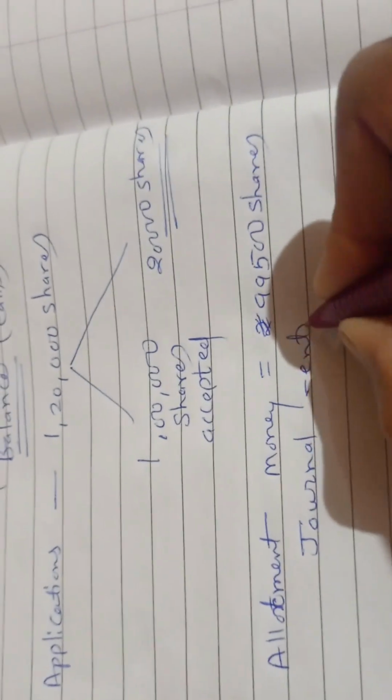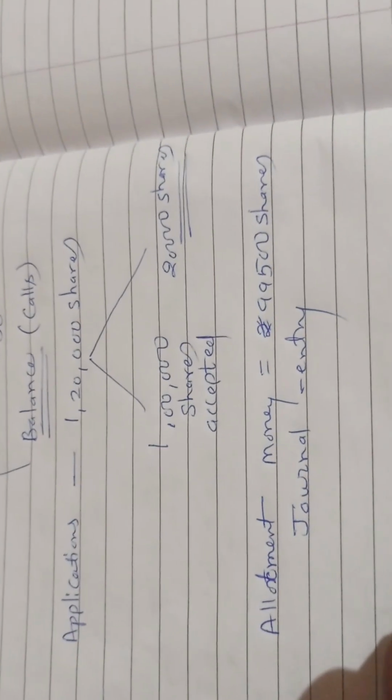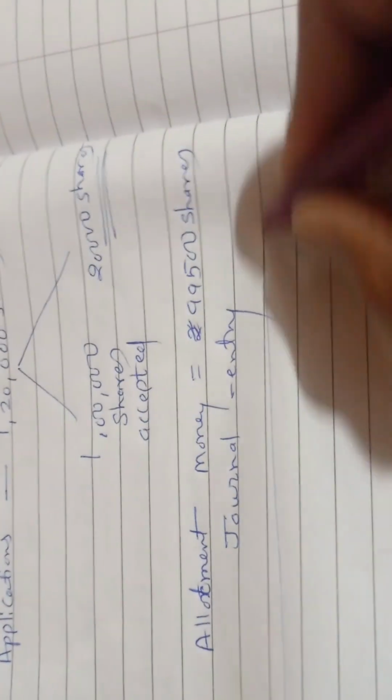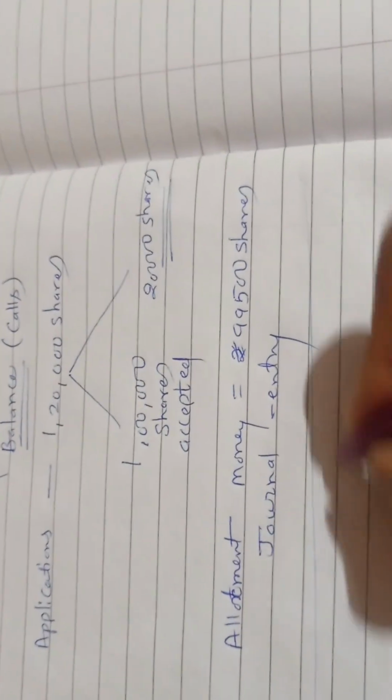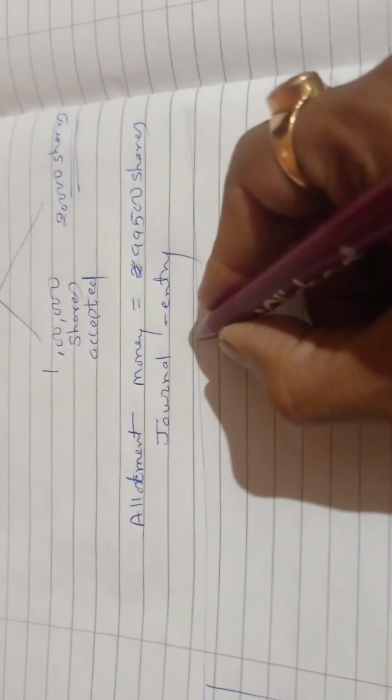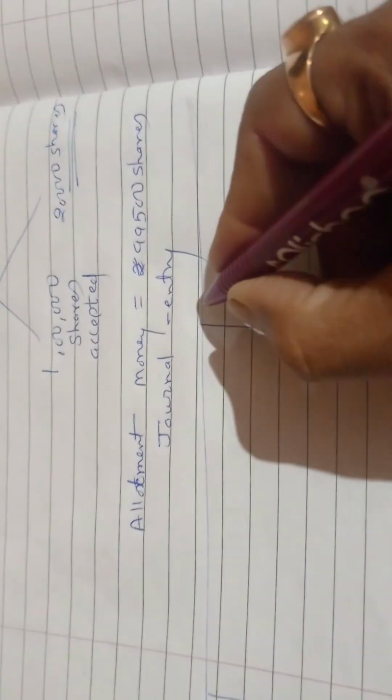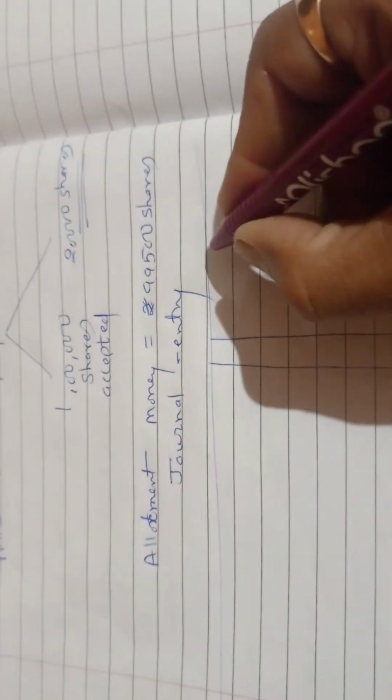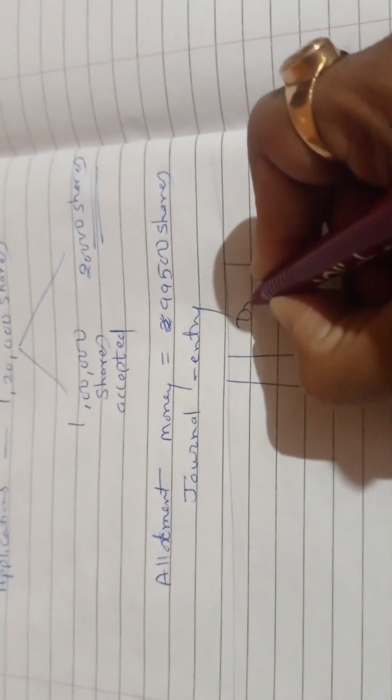in one of the company's books. You know very well the blocks. These are the date, then you have the particulars, then you have the LF, then you have the debit, and you have the credit.